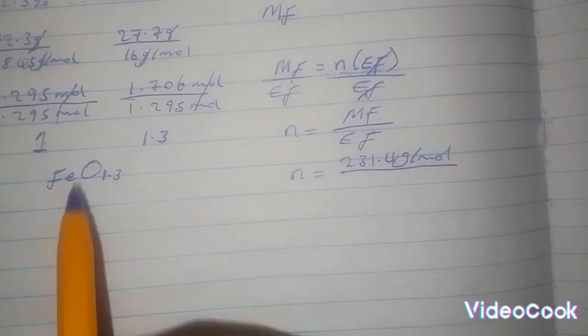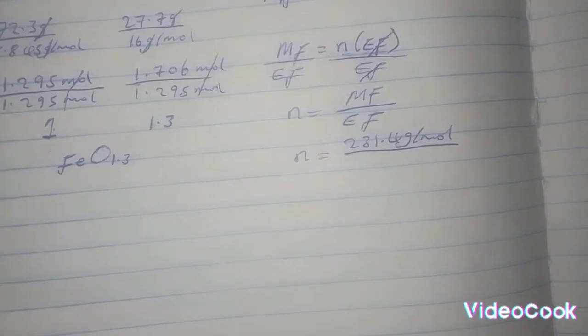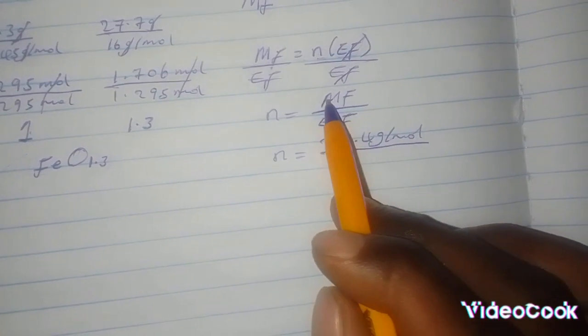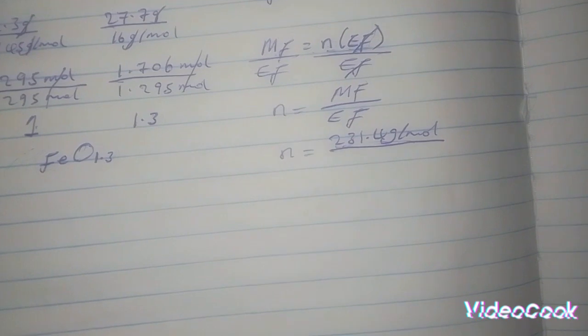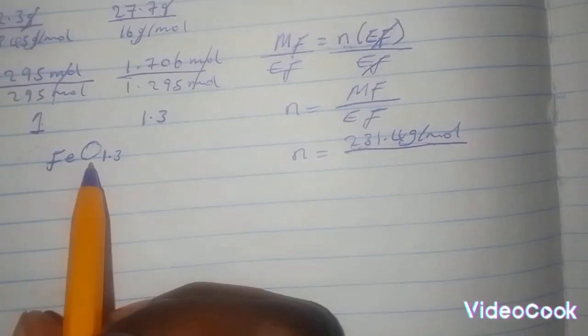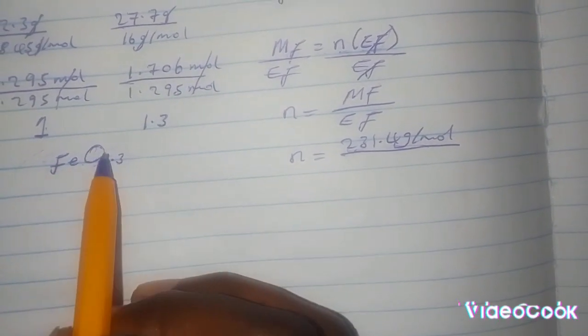the empirical formula. So we have to calculate the molecular mass of this empirical formula. By the way, I'm just using the word molecular formula, but this is molecular mass. Worry not about that. Now, from there, what are we going to do? So let us calculate the formula mass for this guy.